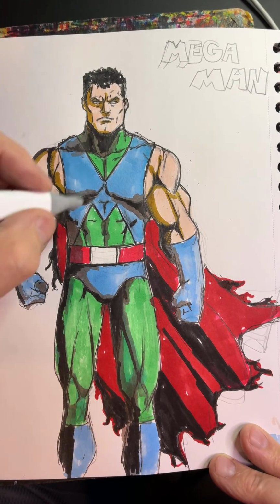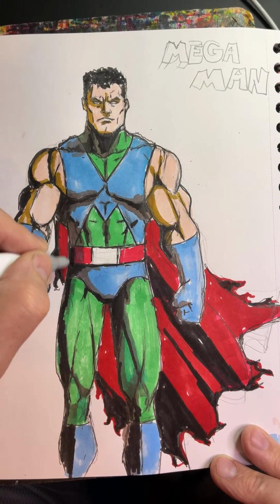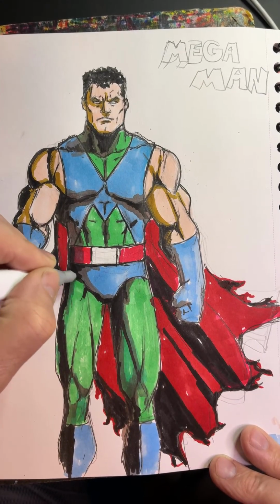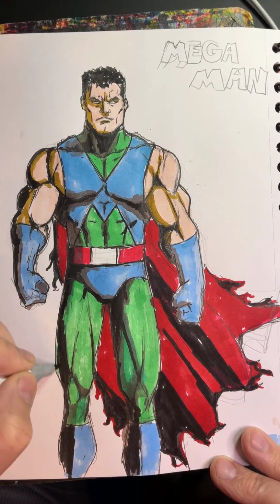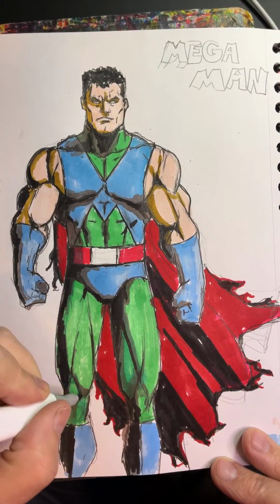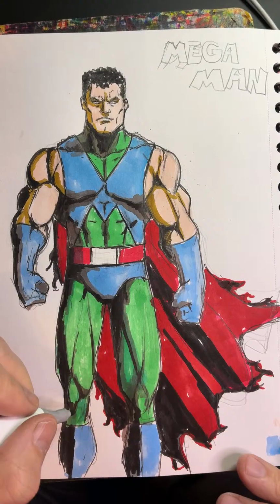So I'm using different tones of gray to get some of the shadows the way I want them, the depth. And so this one is a warm gray 8. The one I was using before was a 5.